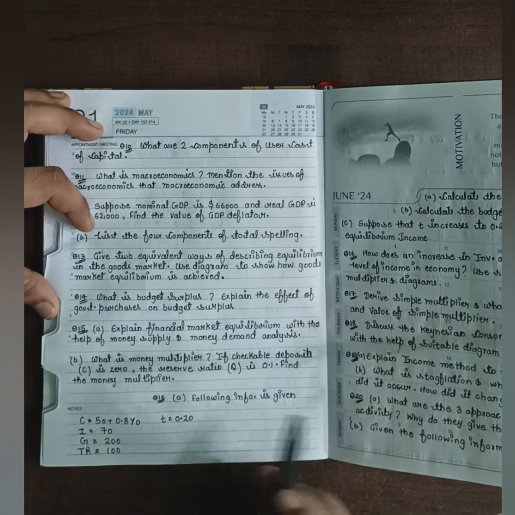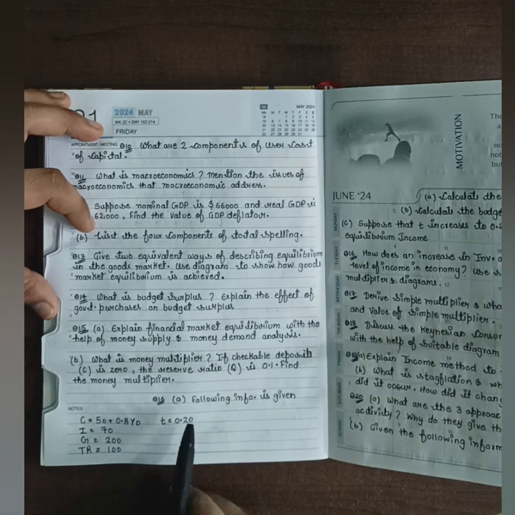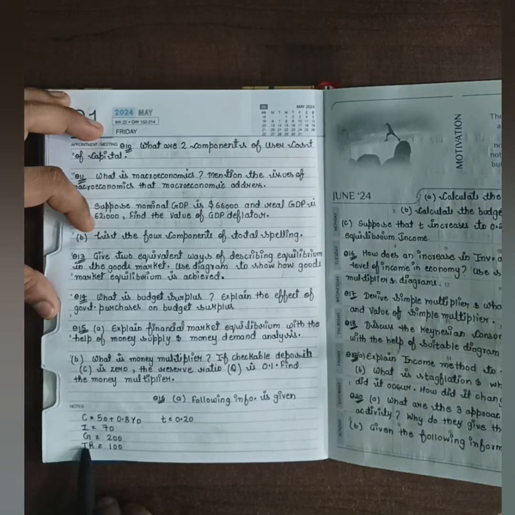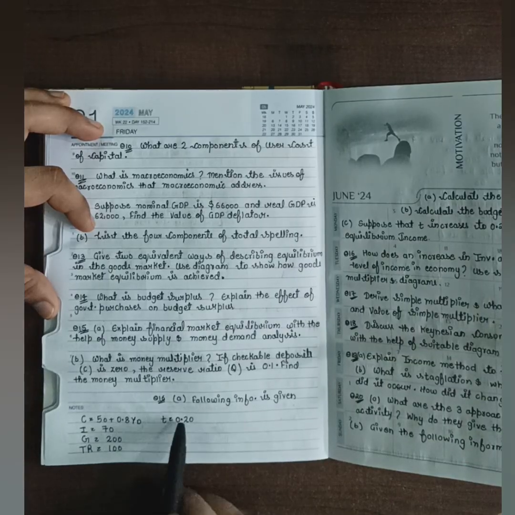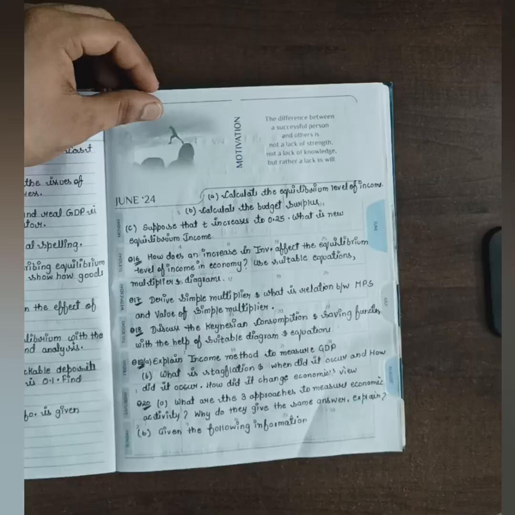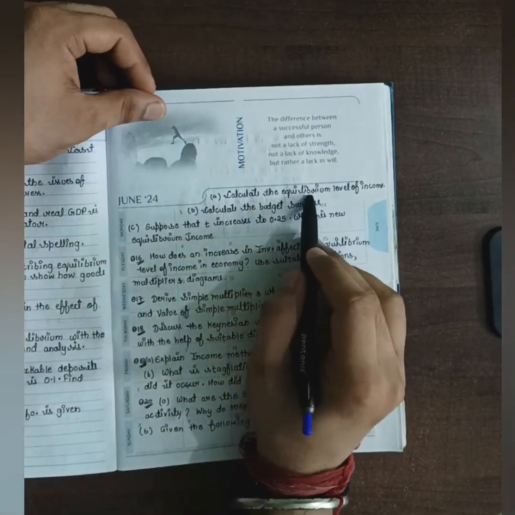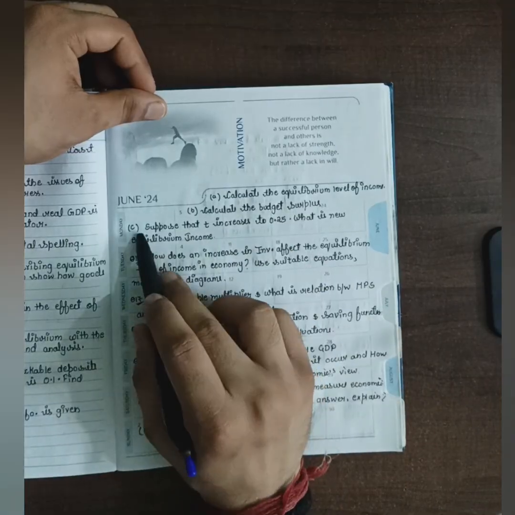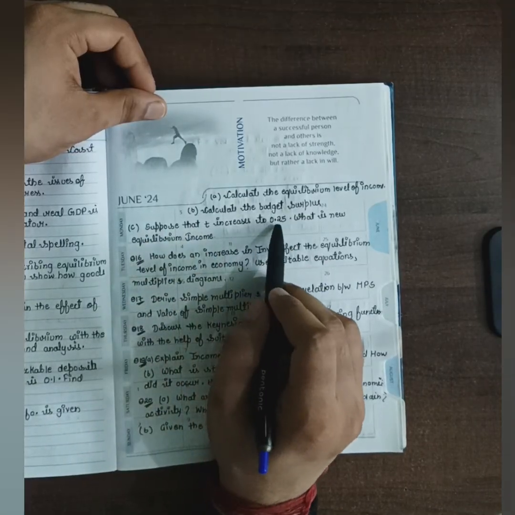Now the question is almost like that kind of question in which C is given, I is given, G is given, transfer payment is given, and small t is also given. Now I'm going to discuss this question as well. A part: calculate the equilibrium level of income. B part: calculate the budget surplus. C part: suppose that t increases to 0.25.